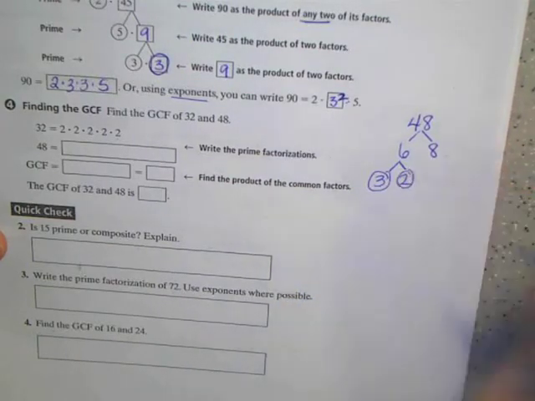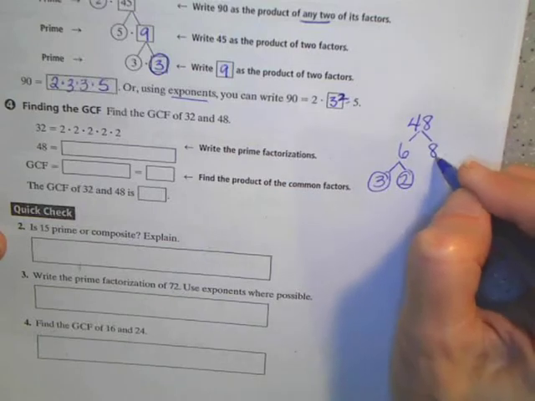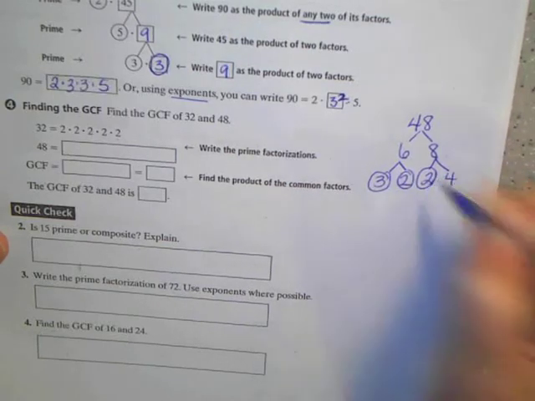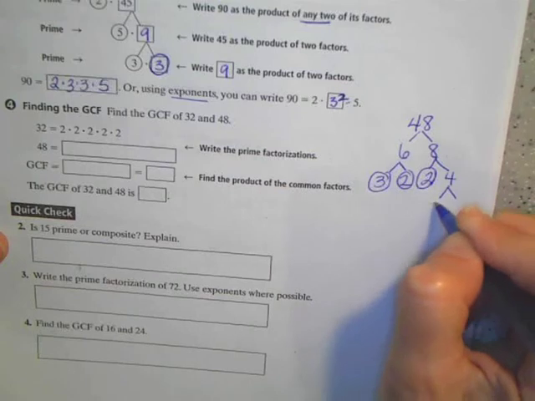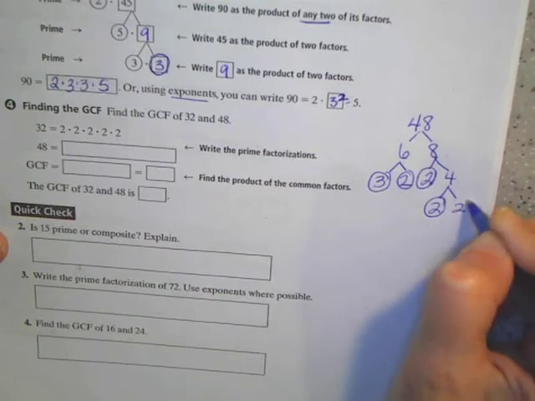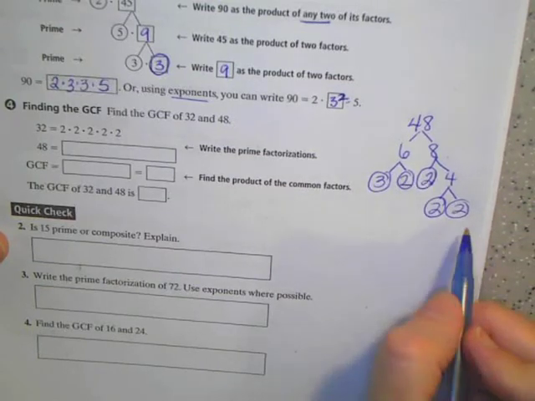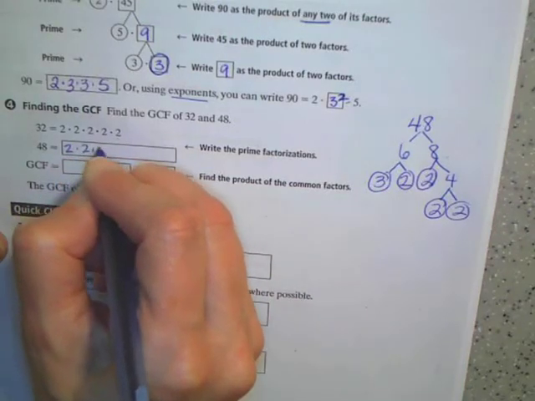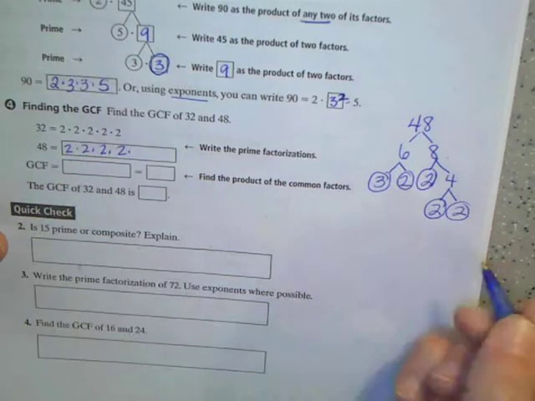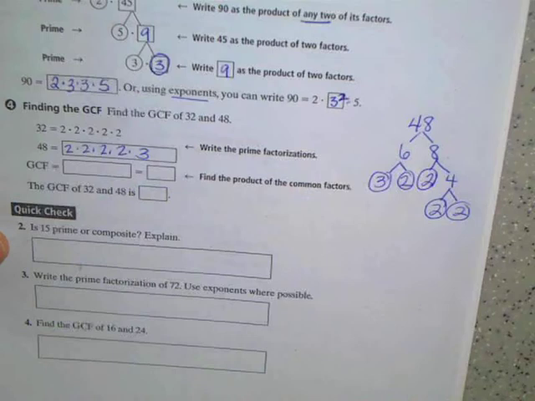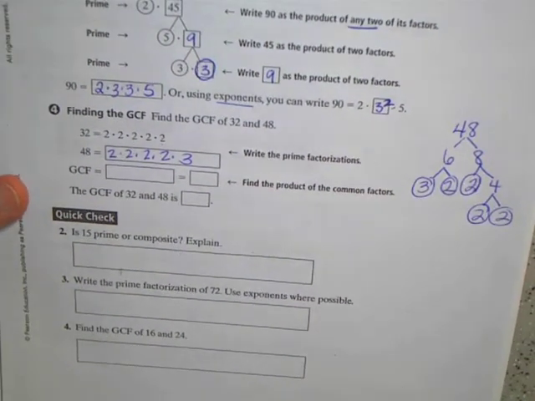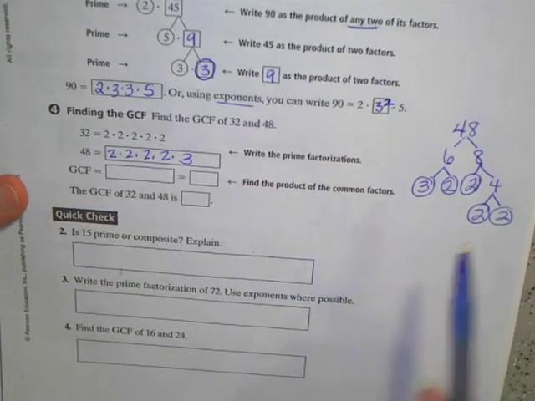3 times 2 gives me 6, and they're both prime. 8 is 2 times 4. 2 is prime. Break down the 4 to 2 times 2. So what I have here are 1, 2, 3, 4 2s. So 2 times 2 times 2 times 2 times 3. I'm not going to write these in exponents this time because I'm going to actually look at some common factors.